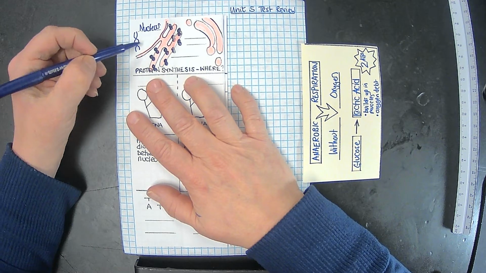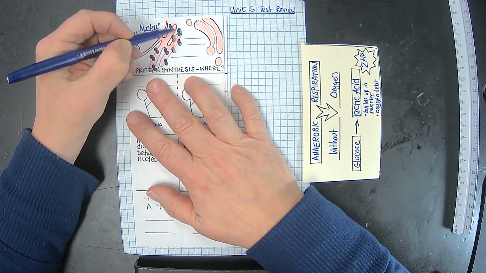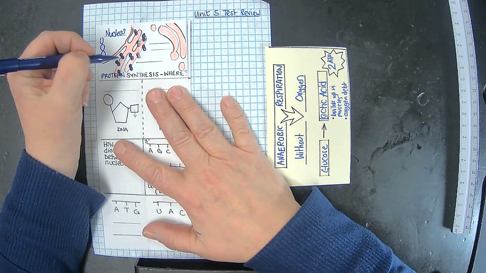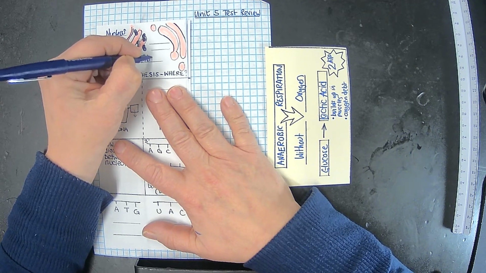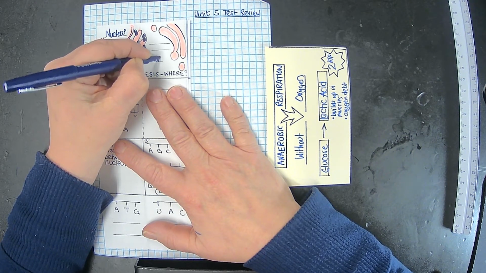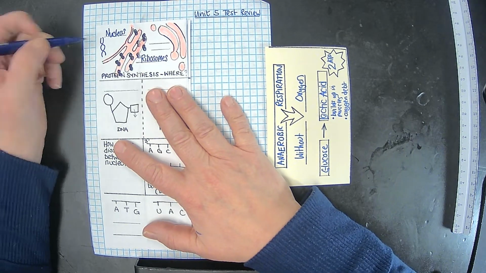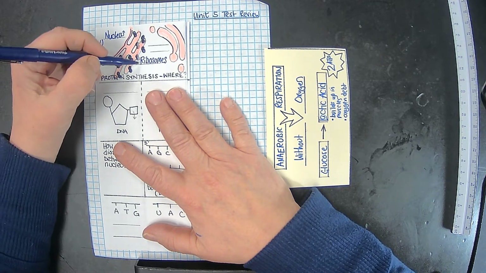I know that once the messenger RNA has been made, it goes to these little organelles here that are attached to the endoplasmic reticulum, where translation happens, and they are called ribosomes. In ribosomes, the messenger RNA is used to assemble amino acids in a specific order in the protein.